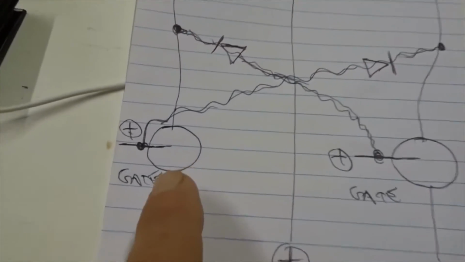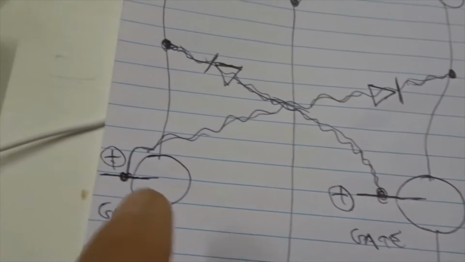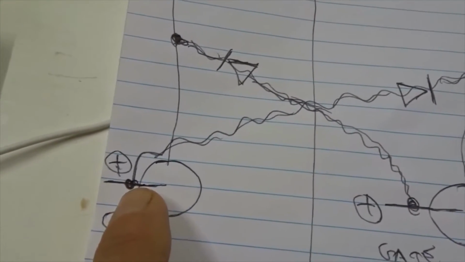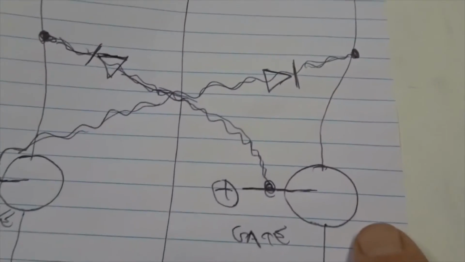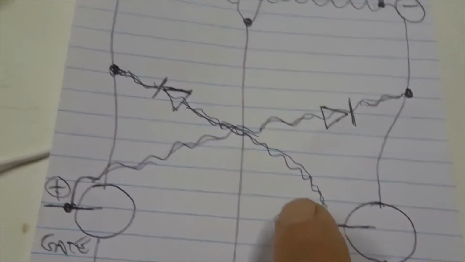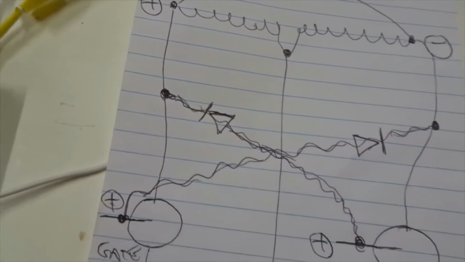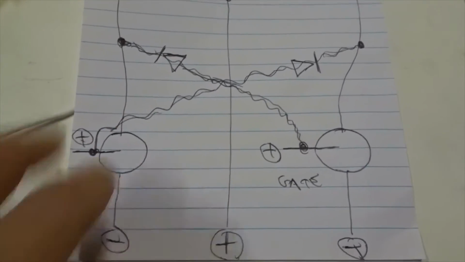And over here you have a MOSFET with its gate. Over here you have a MOSFET with its gate. And what they do is they have a fast diode go from the gate of the first MOSFET to just above the second one. And have another fast diode go from the gate of the second MOSFET to just above the first one. And that gives you alternate on-off switching of these two MOSFETs to create an AC frequency.